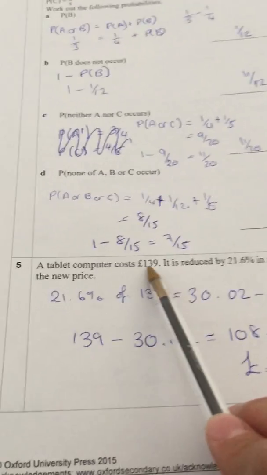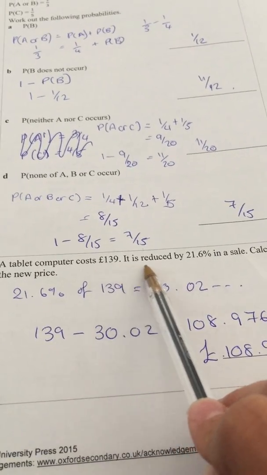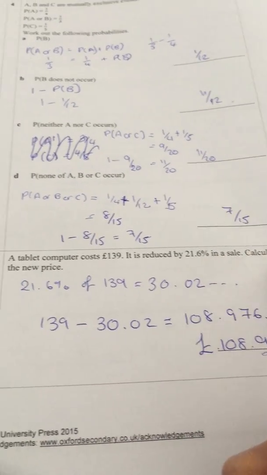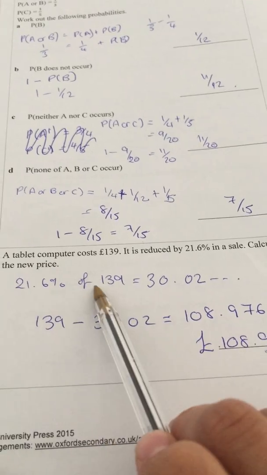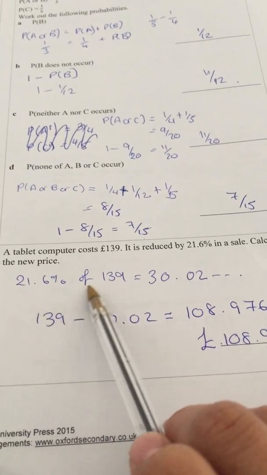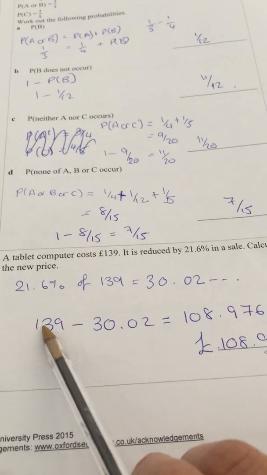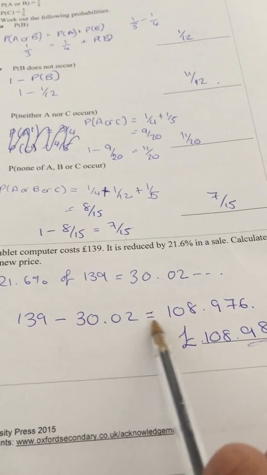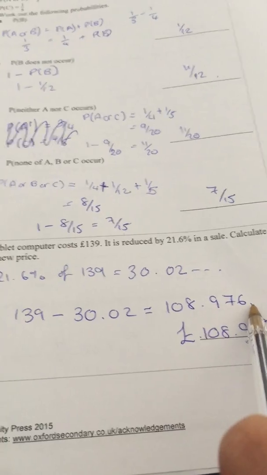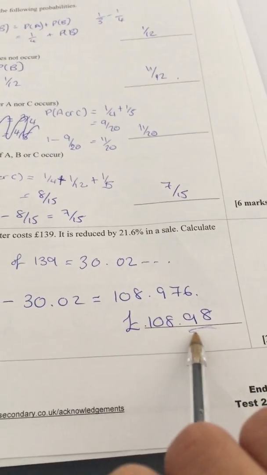Tablet computer costs, this is question 5, £139. It's reduced by 21.6% in a sale. So find 21.6% of 139, it's 30.02, etc. So you do 139 minus 30.02 and you get 108.976, but it's money, so we round to 108.98.